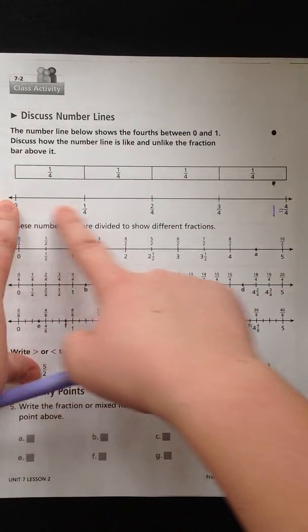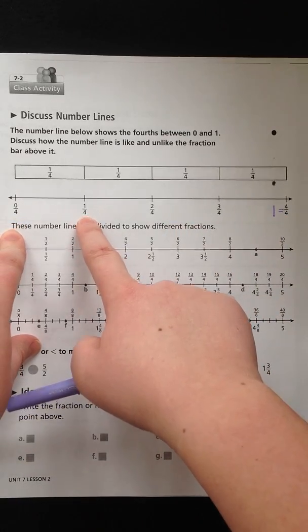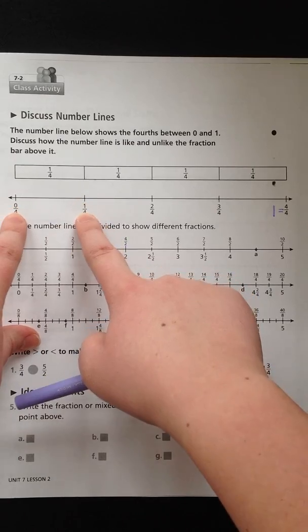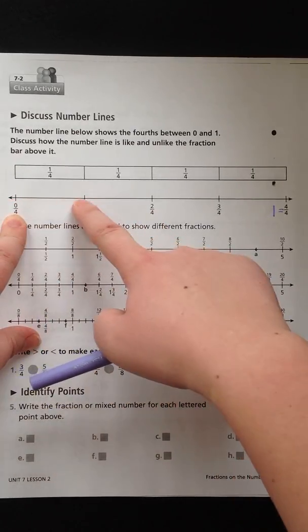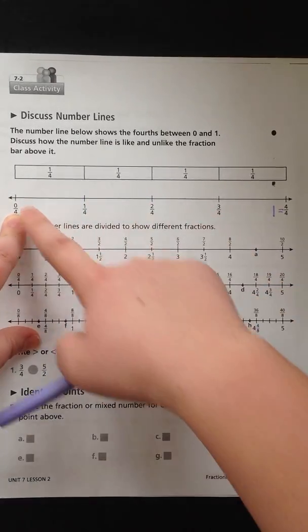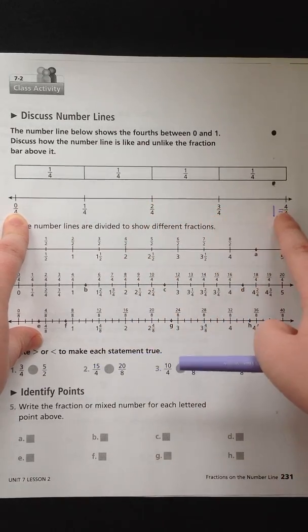Kind of the same thing when we look at a number line, but it's a little bit different. So here, this says 1/4. That means that this section is 1/4. Then here this says 2/4. That's representing these two sections together as 2/4. Then here we have 3/4. That's because we have 1, 2, 3 fourths here. And then here we have 4/4.